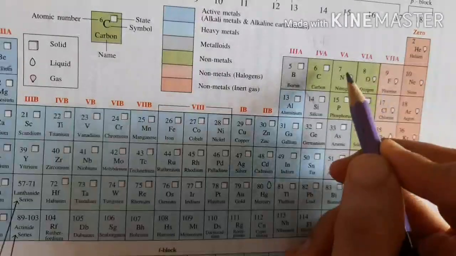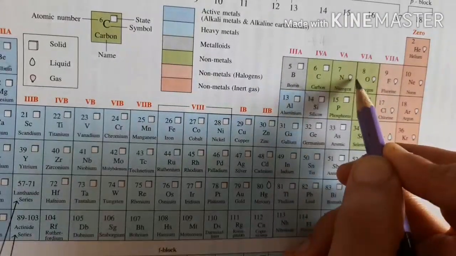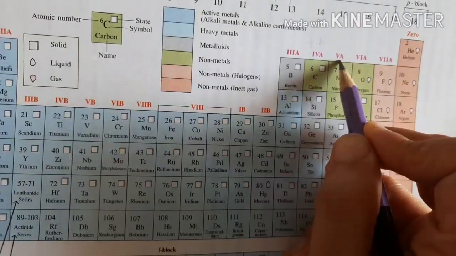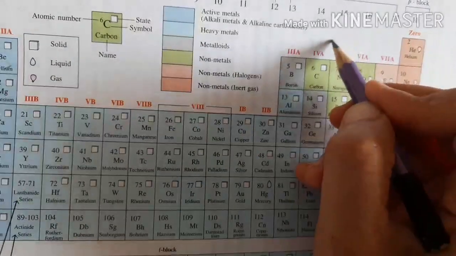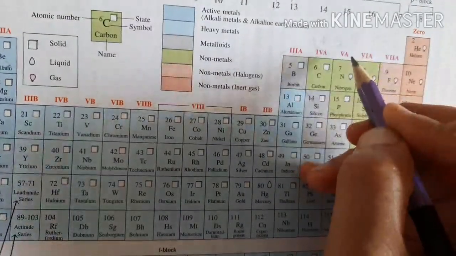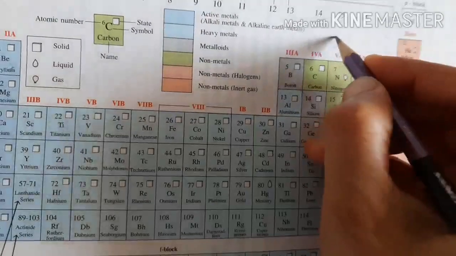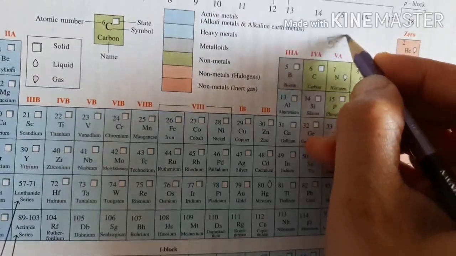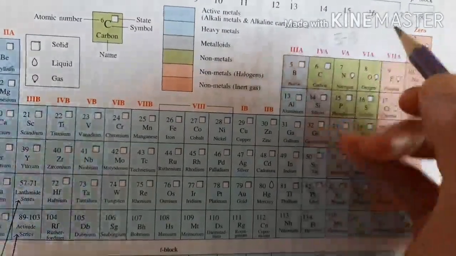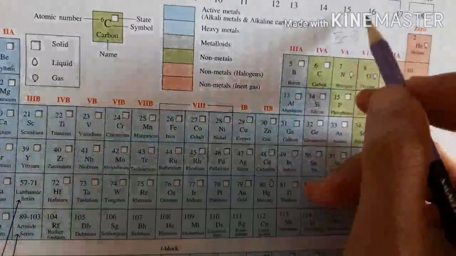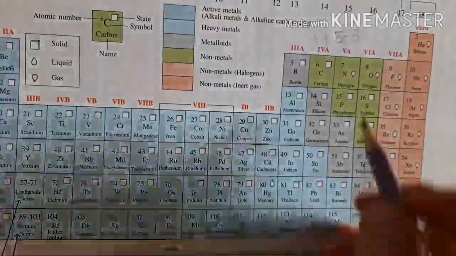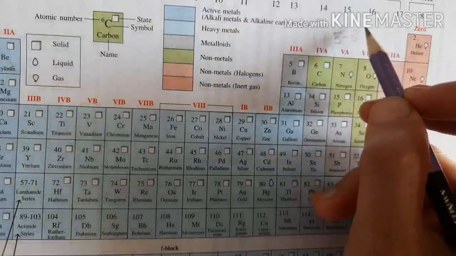Now after the fourth group, here the fifth, so 5 minus 8, how much? -3. So the nitrogen group has -3 valency.